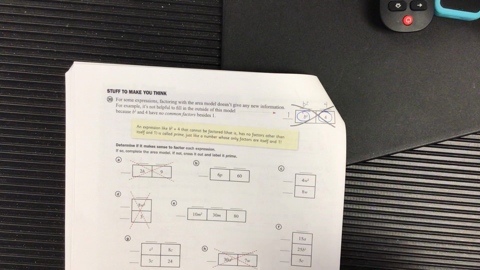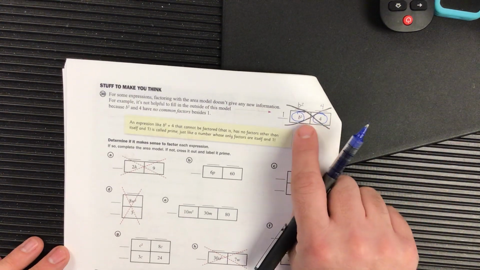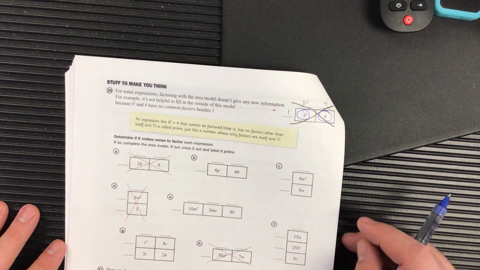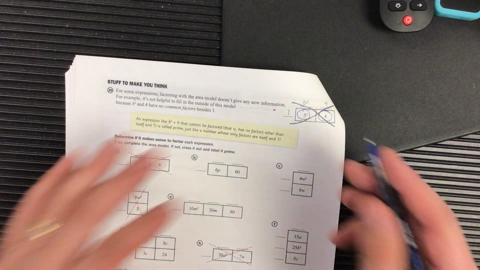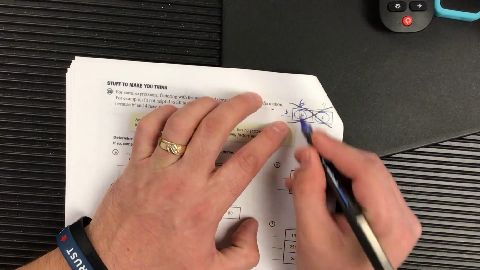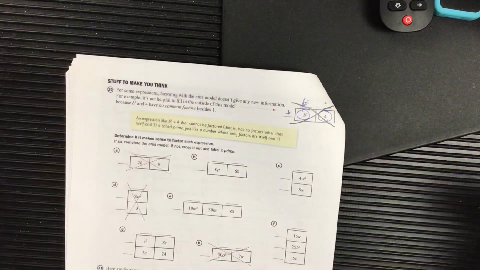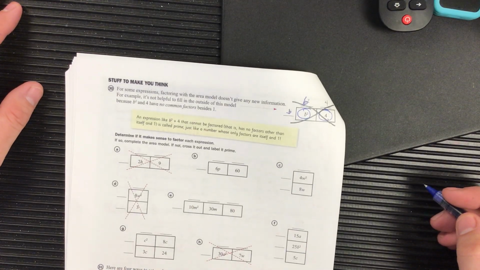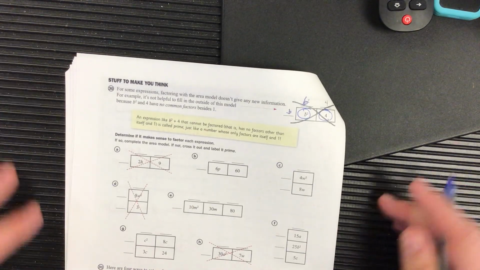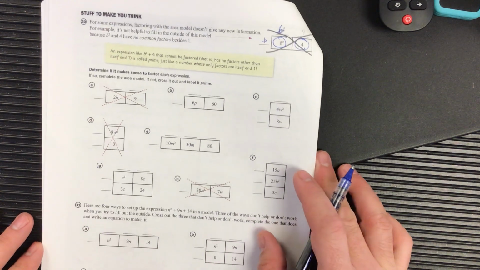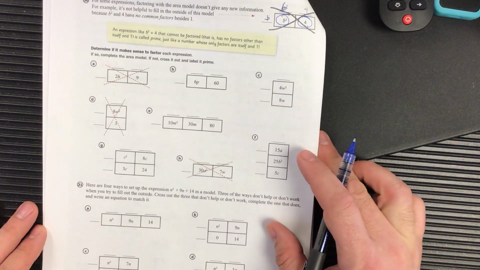Couldn't you take b out of these? This one, yeah, but you got to take them out of both. If you take a b here, yeah, this would be a b, but b times what is 4? You can't do that. That's why it doesn't work.